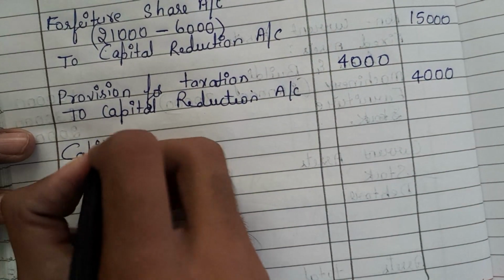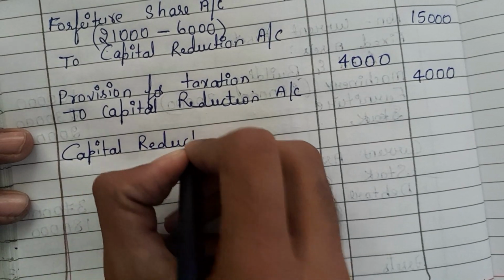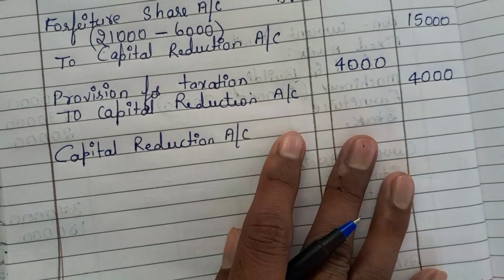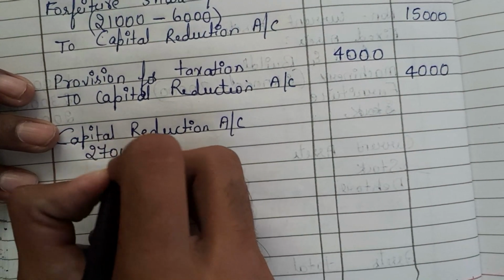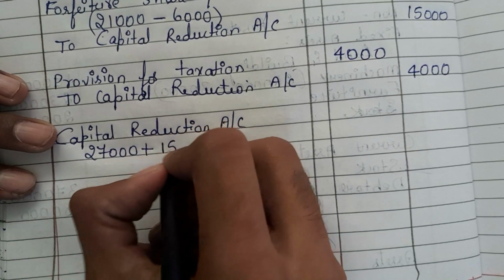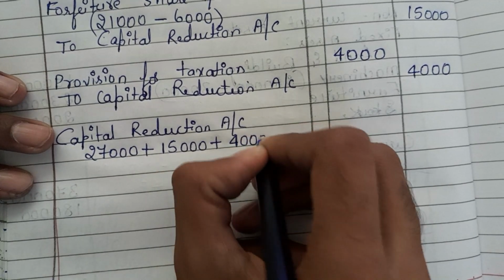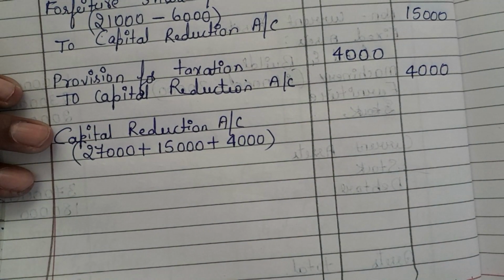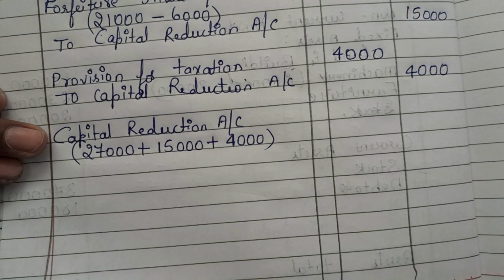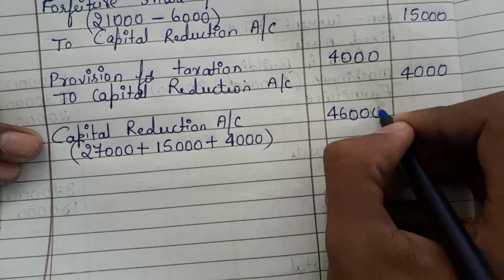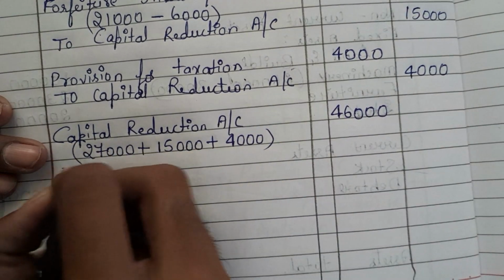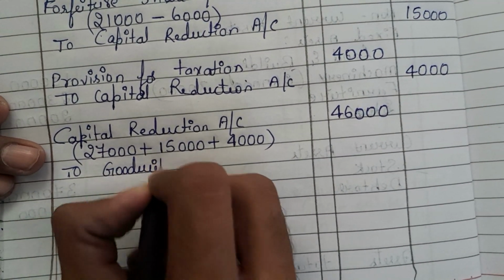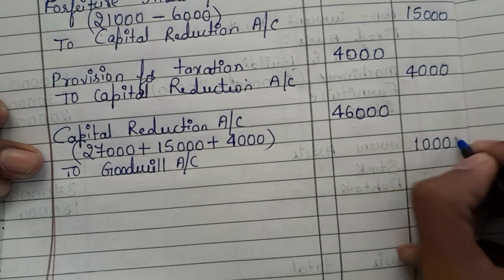For that we will use the capital reduction account balance. So capital reduction account. Now see here, we have 27,000 plus 15,000 plus 4,000. 27,000 plus 15,000 plus 4,000 will be 46,000. Now goodwill to be reduced to nil, which means all 10,000 we need to write off to goodwill account. 10,000 we need to write off.